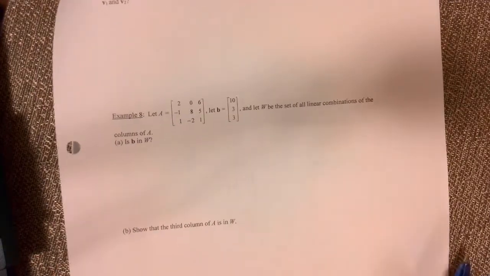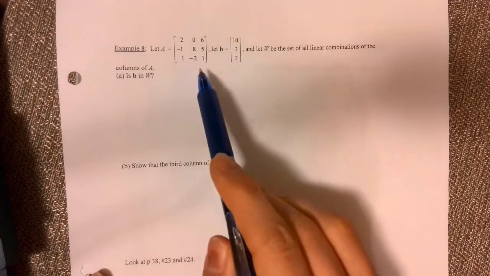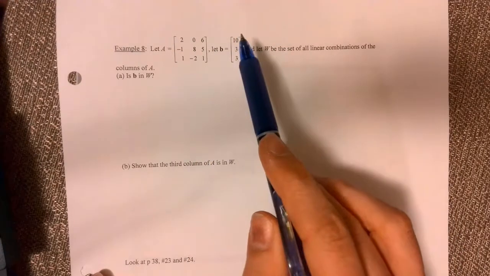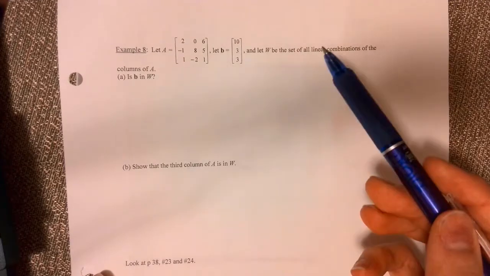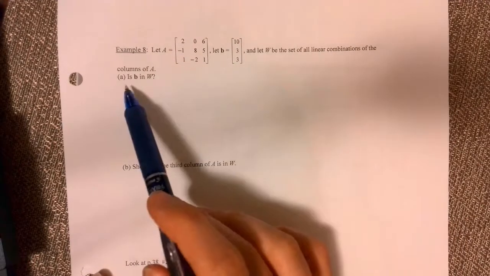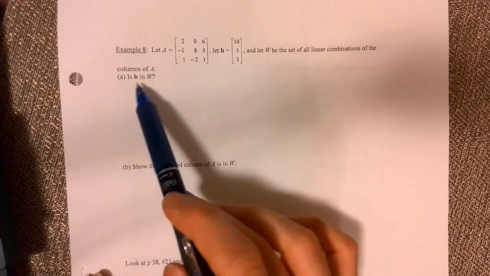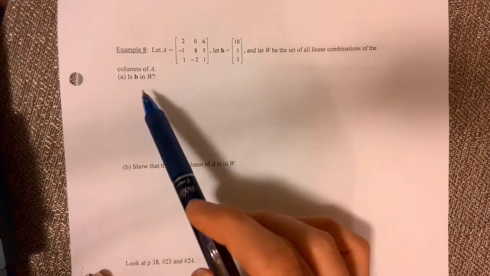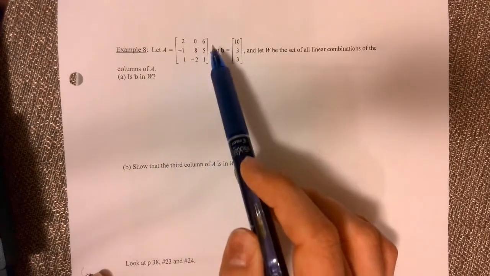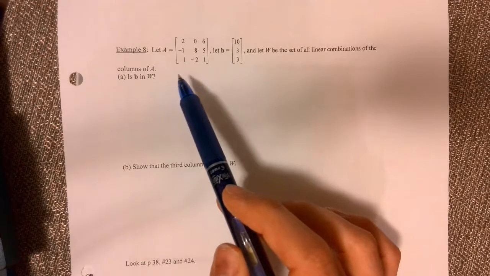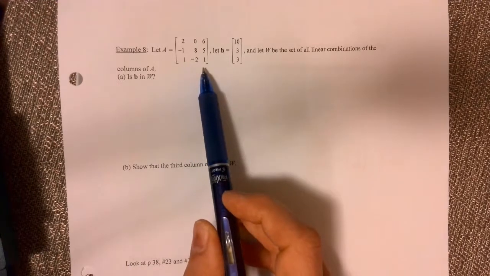Again, here's another problem that has 3 columns. So I've got 3 column vectors that I'm looking at the span of here, and B is this vector. W is the span, or the set of all linear combinations of the columns of A. Is B in W? Is B in the span of this vector set? You can find that using the augmented matrix. We also want to show that the third column of A, so this one, is in W.